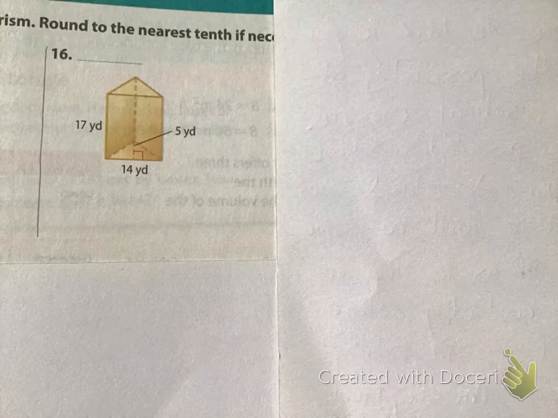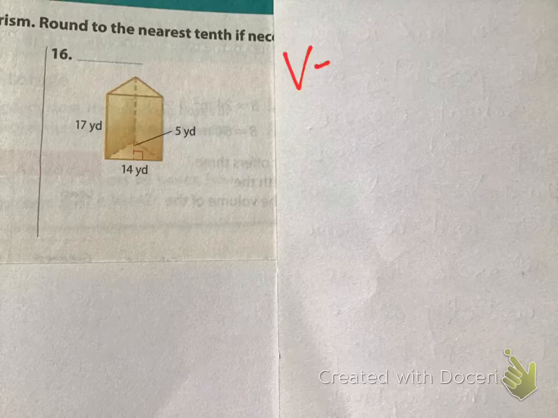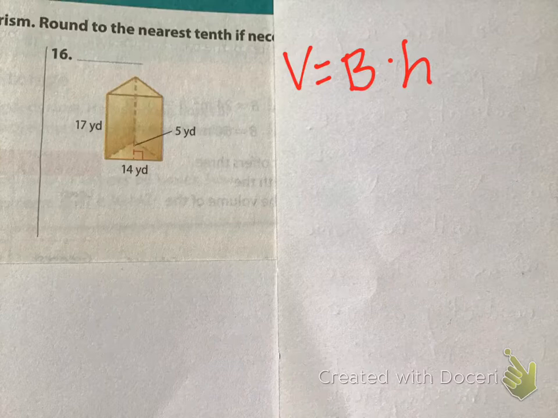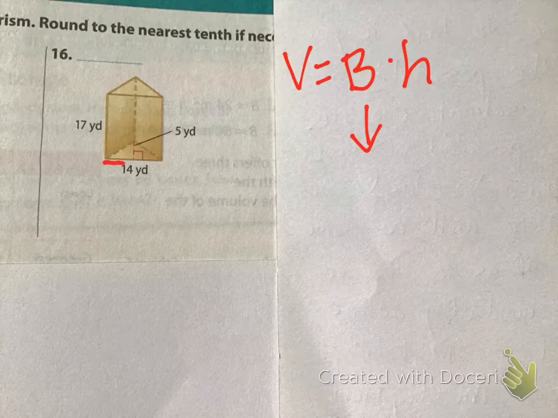Let's take a look at triangular prisms. Which one's the base of this one? As we know, volume is equal to base times height, and we need to know what our base is for our triangular prisms. That's what we need to know. Izzy, what do you think our base is? Our base would be 14. So it's the 14.